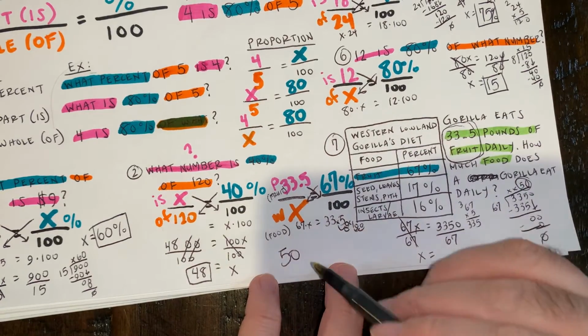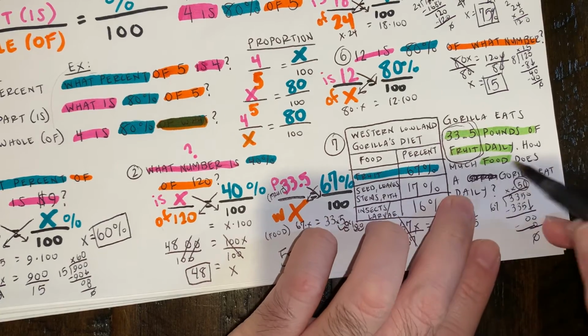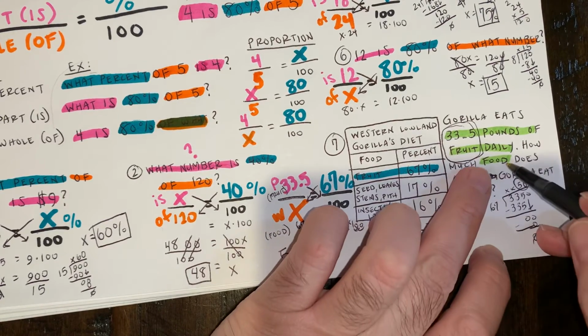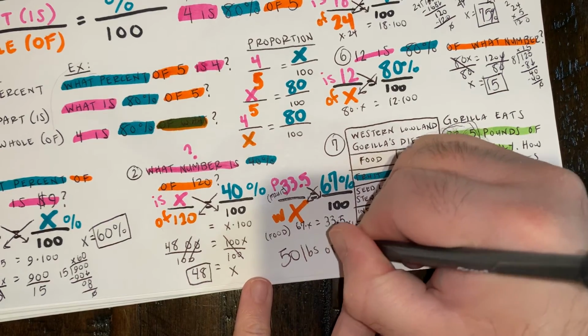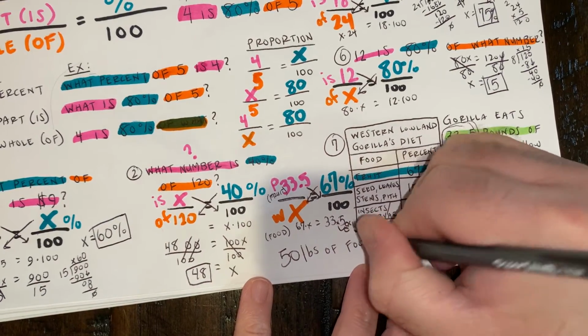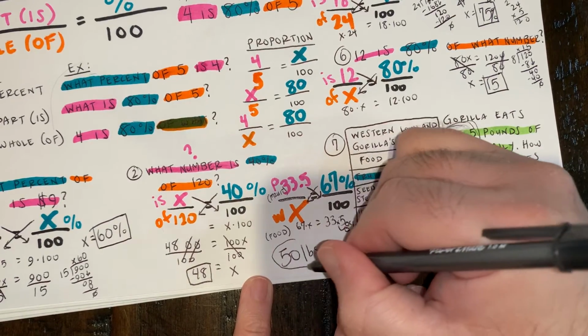But what does 50 correspond to? How much food does a gorilla eat daily? So this is 50 pounds of food daily. A gorilla eats 50 pounds of food daily.